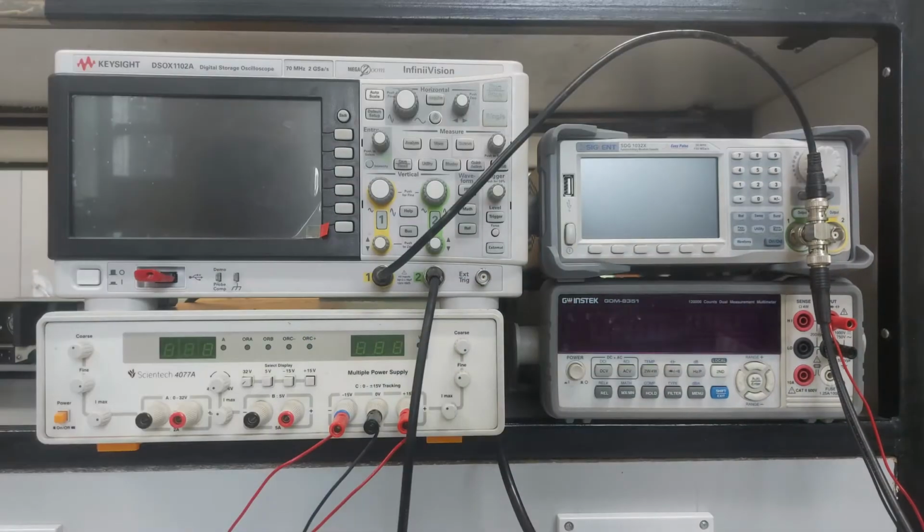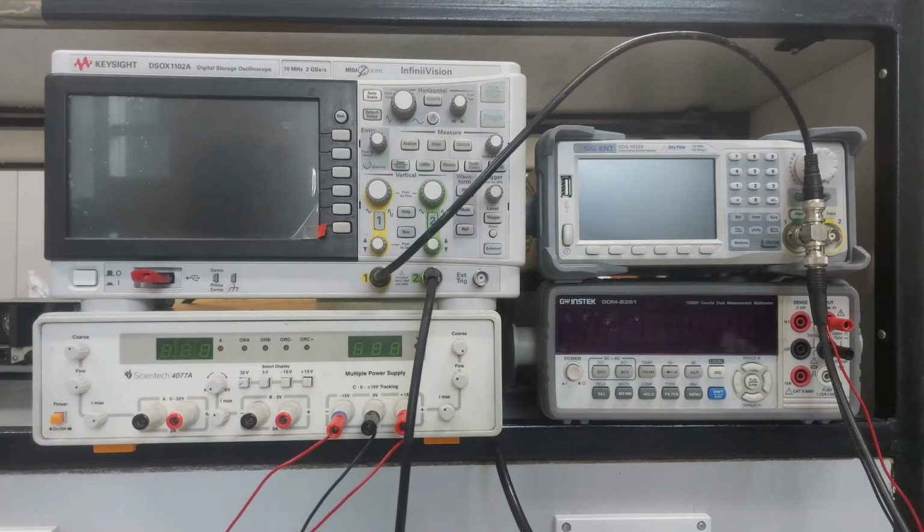So the 741 op-amp has 2 mega ohm input impedance, and the output impedance, obviously, is low, around 75 ohm. The maximum current that can be drawn for the 741 is 20 milliampere, and the recommended load should be greater than 2 kilo ohm. And the offset is ranging between 2 millivolt to 6 millivolt after nullifying it.